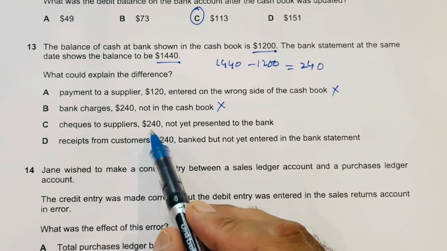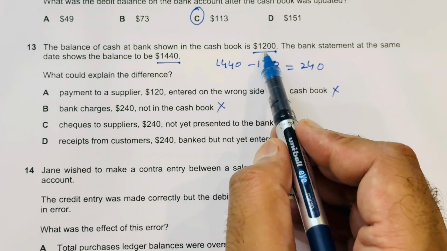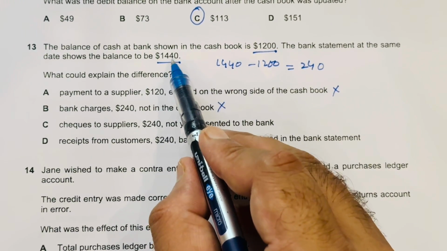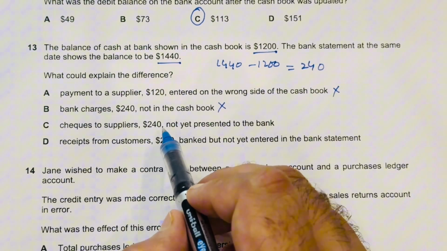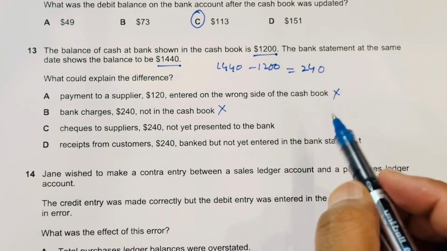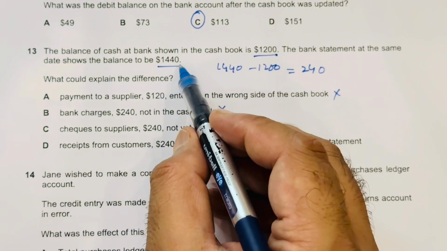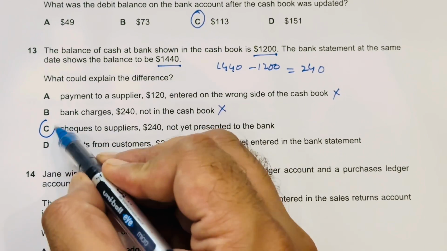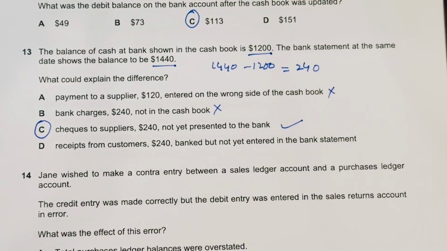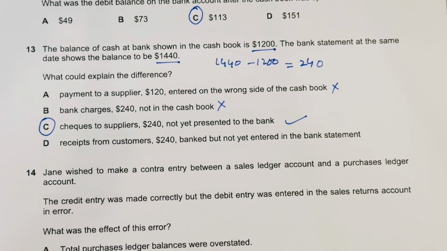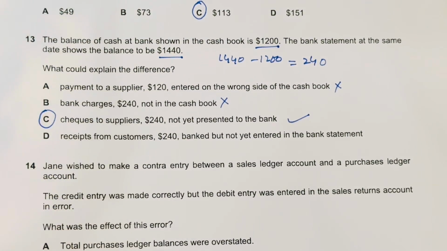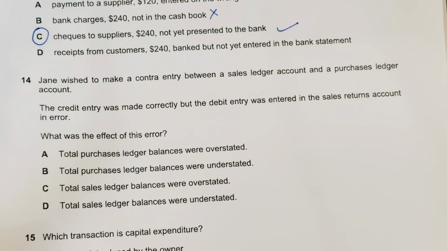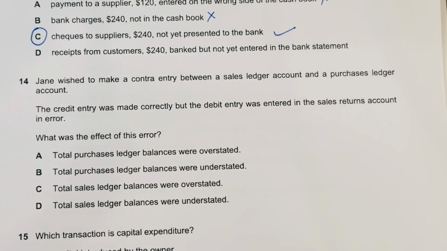It means that we have sent the check, so we have deducted it in our cash book, but the bank didn't receive that check for the payment, so the bank statement is not showing the updated account. So this is the right option. Option number C is the correct option for this question. Option number D is obviously wrong. We don't need to read that. Now we will move to the question number 14.